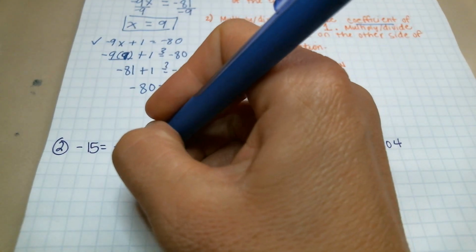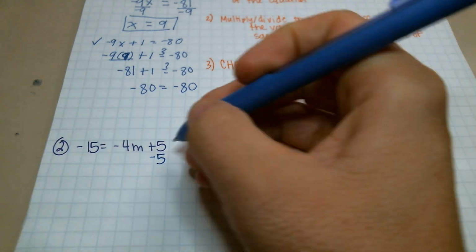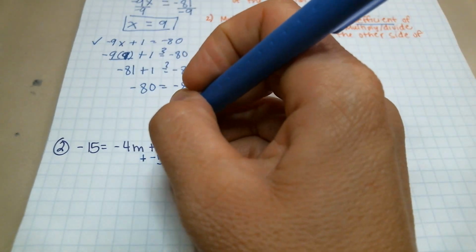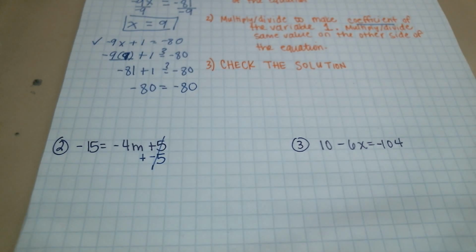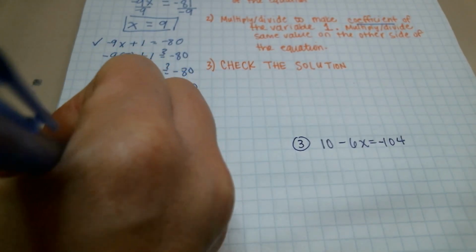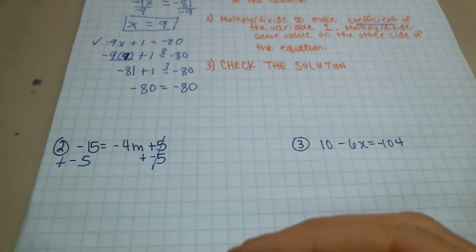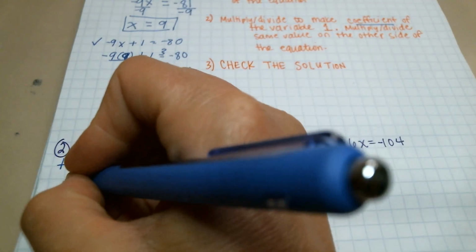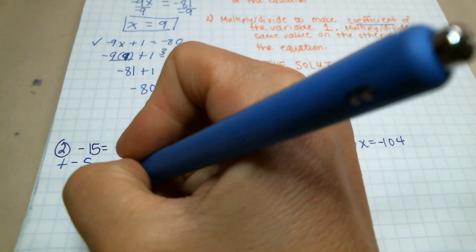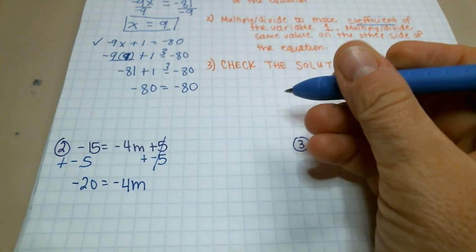My constant is 5, so I'm going to subtract or add the opposite of 5 to both sides, which is negative 5. This becomes 0, or we say it cancels. Add negative 5 to negative 15 on the left side. Negative 15 plus negative 5 is negative 20. And that equals, what's left, negative 4m.